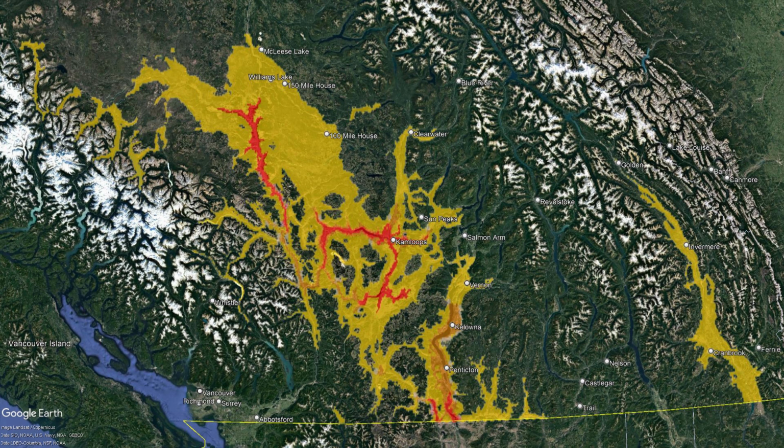Let's take a look at the geographic distribution of the dry forest BEC zones in BC. So here we're looking at the southern portion of the province. You can see I've overlaid a semi-transparent layer of the BEC zones here. So the yellow is interior Douglas fir. You can see it takes up a large area of the southern interior on low to middle elevations.